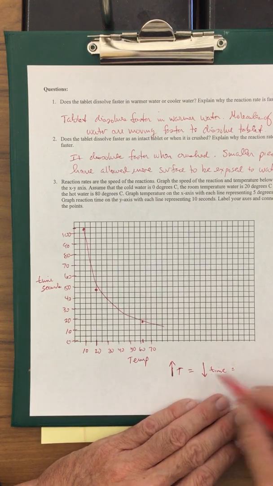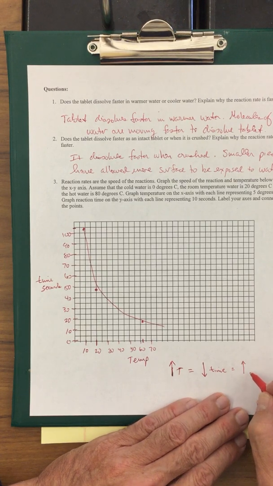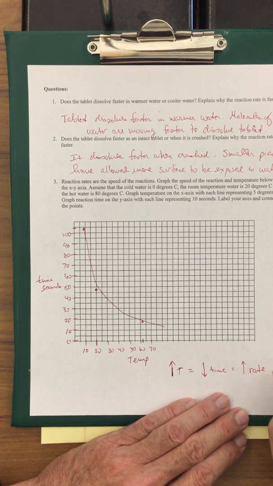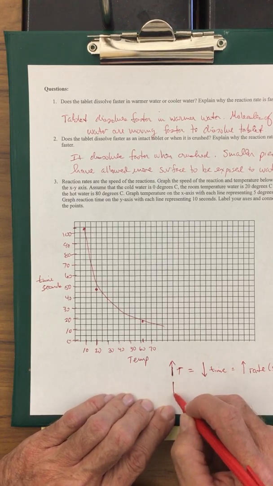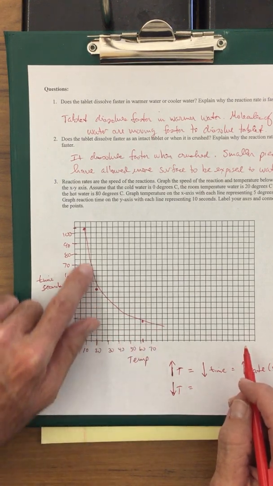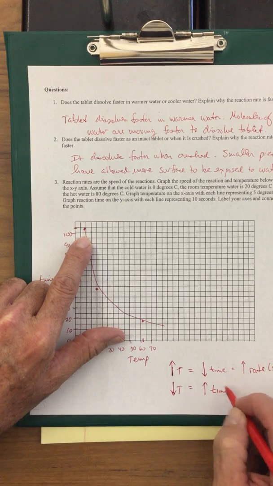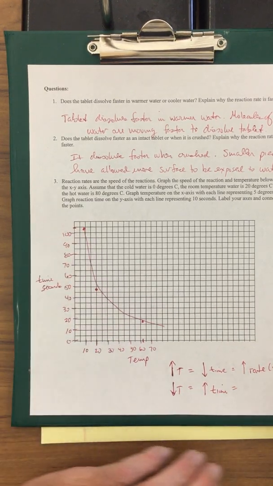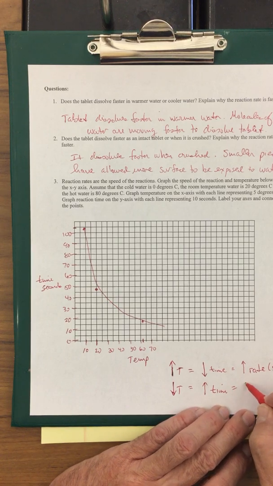If you have a very short time, you're increasing the speed, or increasing the reaction rate. And vice versa. When we decrease the temperature, lower temperatures over here, our time is increasing. If it's going slower, our speed is going slower as well.